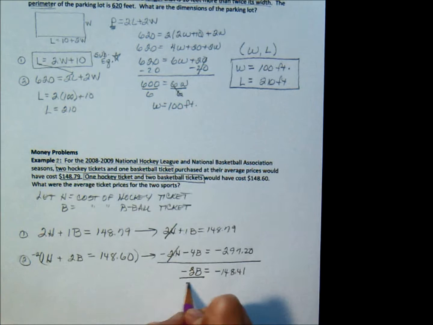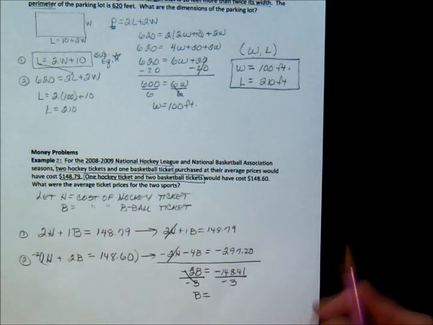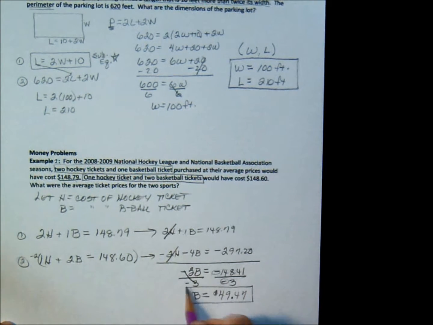I now am going to divide both sides by -3, and I get the cost of the basketball ticket is $49.47. By the way, a negative divided by a negative is a positive. The cost had to be positive. So if you ended up with a negative number, you've done something incorrectly. So there's the cost of 1 basketball ticket.